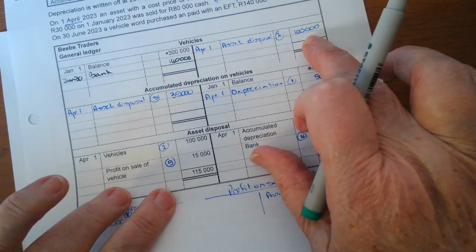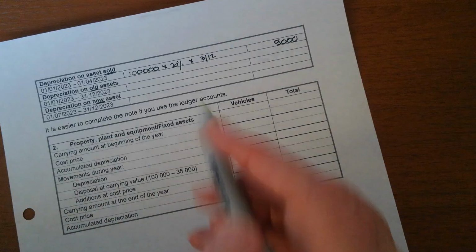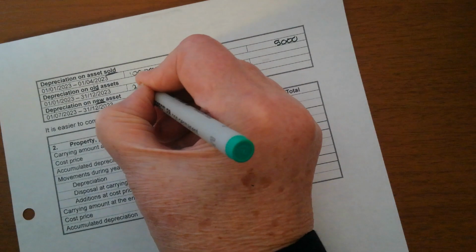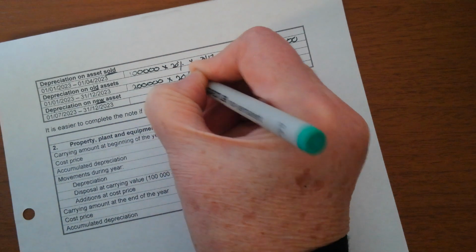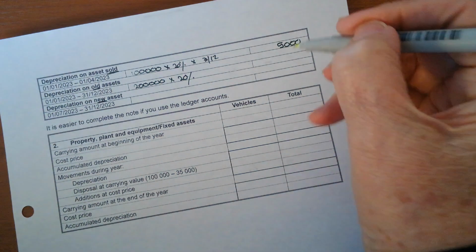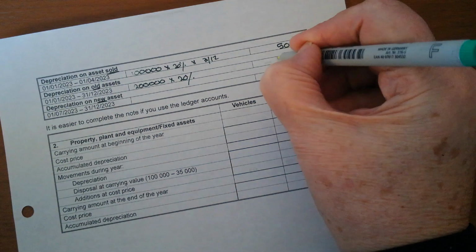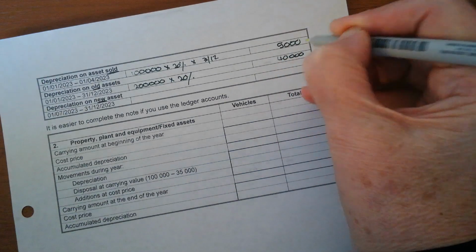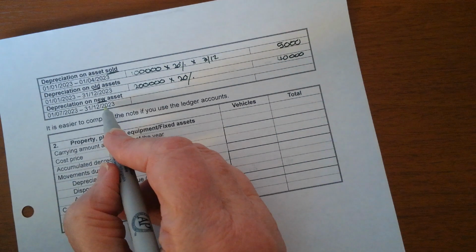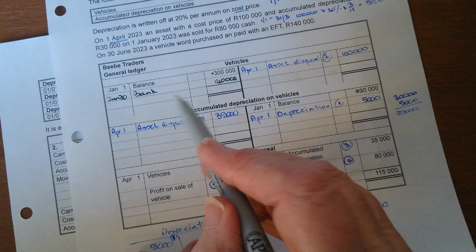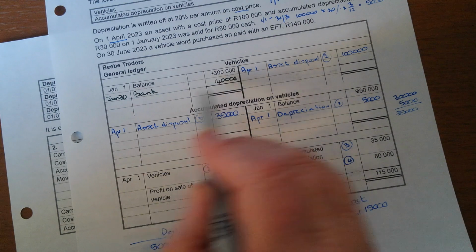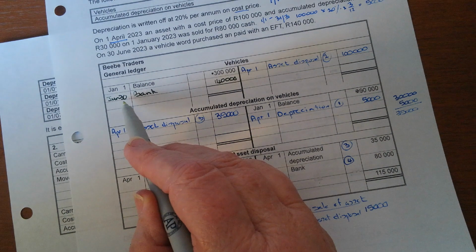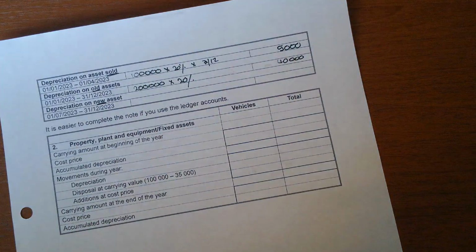So it means we had 300,000, we've sold 100,000, so the value of the vehicles that we are still using is 200,000 times 20%, because I'm still using it at the end of the year, and that will give me 40,000 rand. Then on the new one, I have to work out depreciation for the number of months that I used it. So on this 140,000, I will work out depreciation for 6 months.